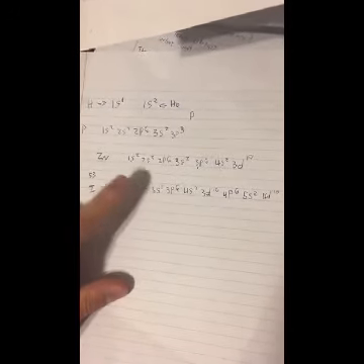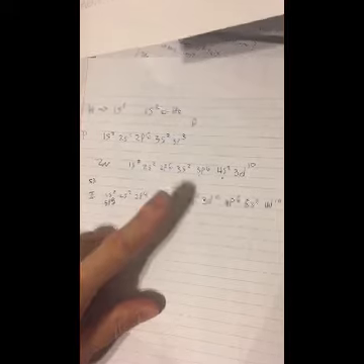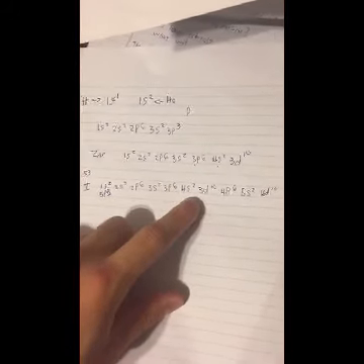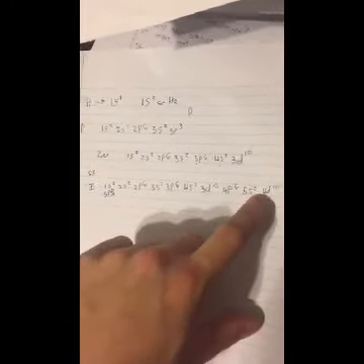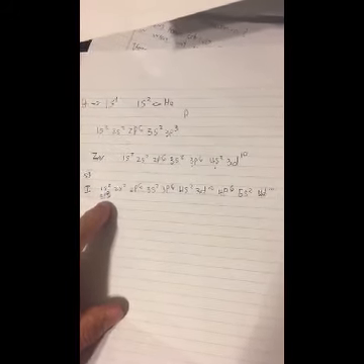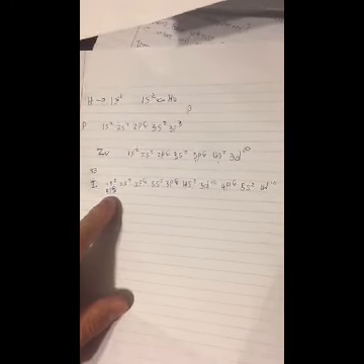And that is the electron configuration for iodine: 1s2, 2s2, 2p6, 3s2, 3p6, 4s2, 3d10, 4p6, 5s2, 4d10, and 5p5. And that is electron configuration.